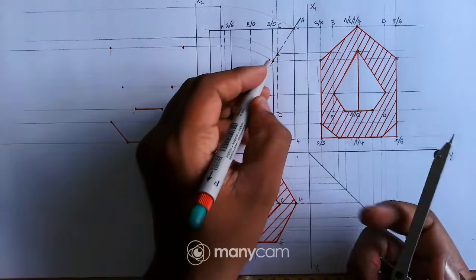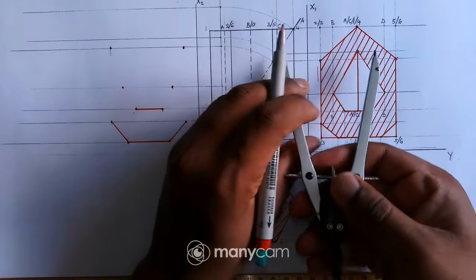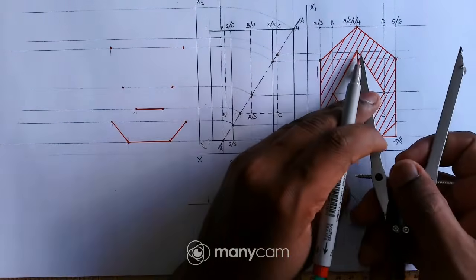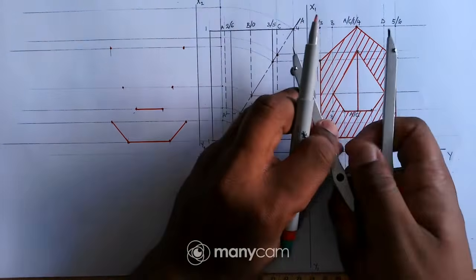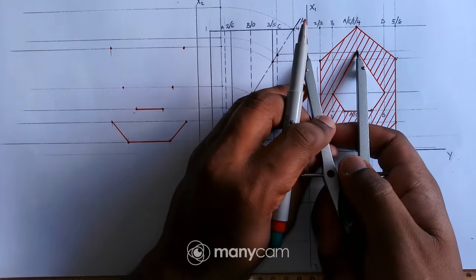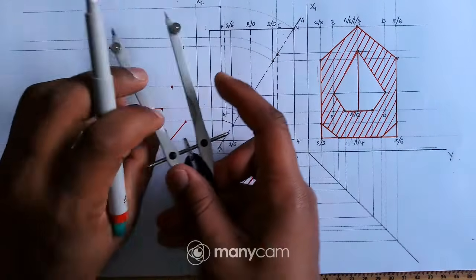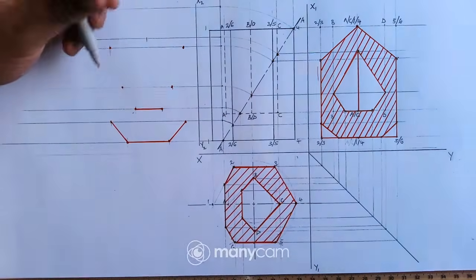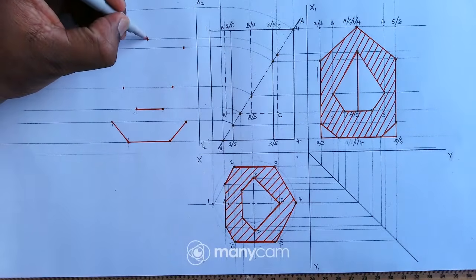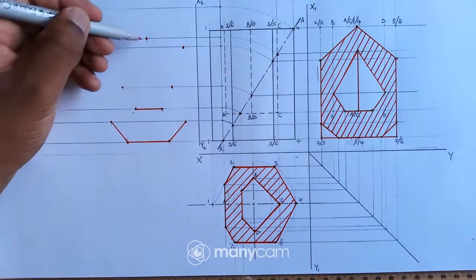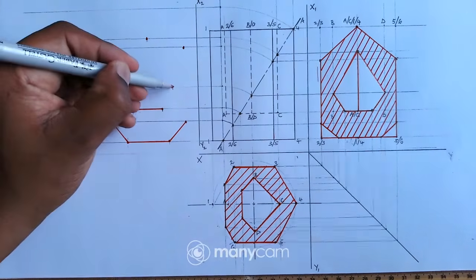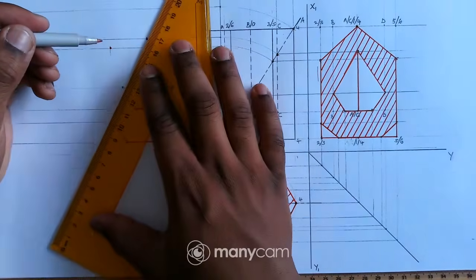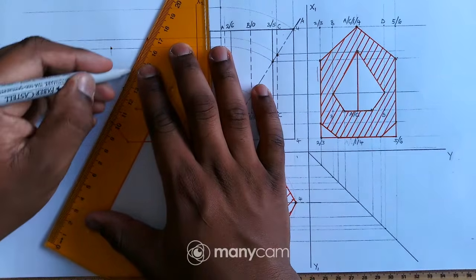Alright, and then I move to this point. That point, it's this one. There's only one point. So just transfer this point to this section. So the point is right there. So I can just connect these points together. Just like that.